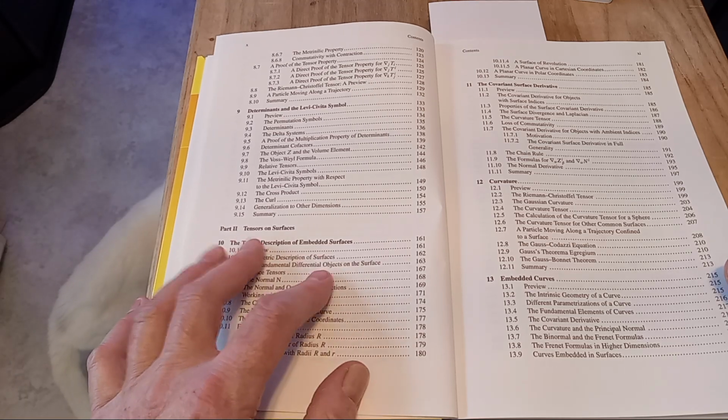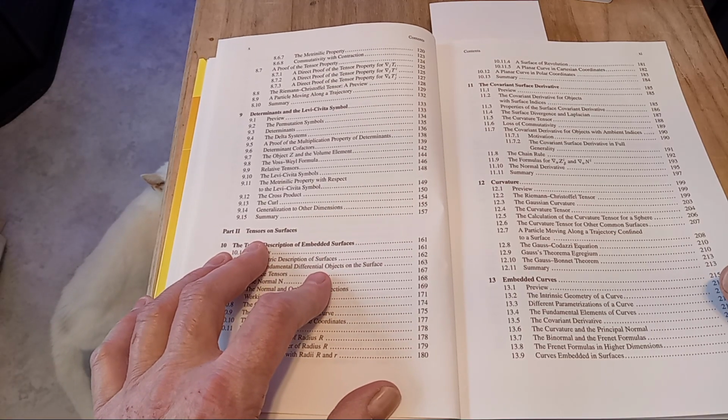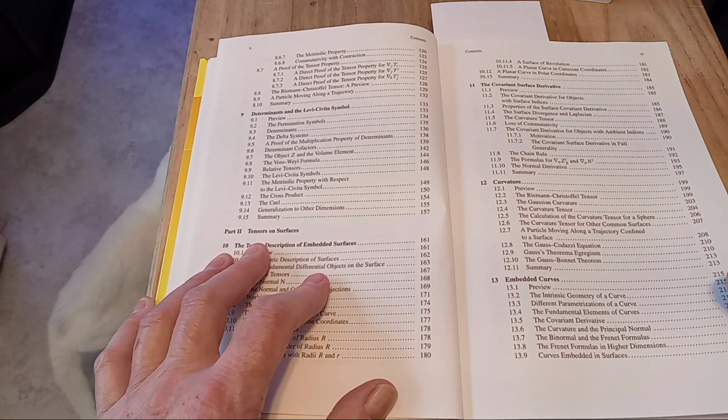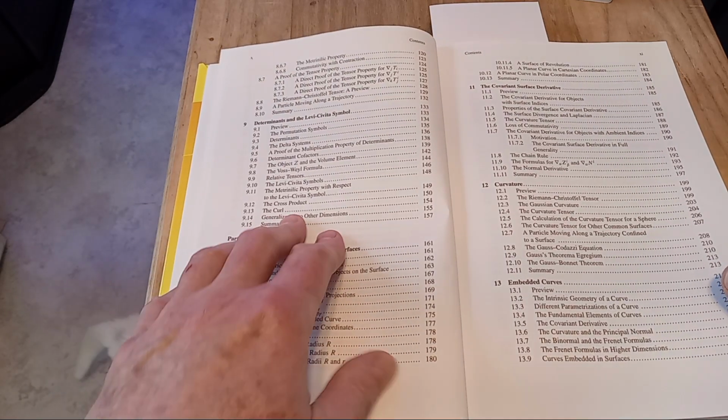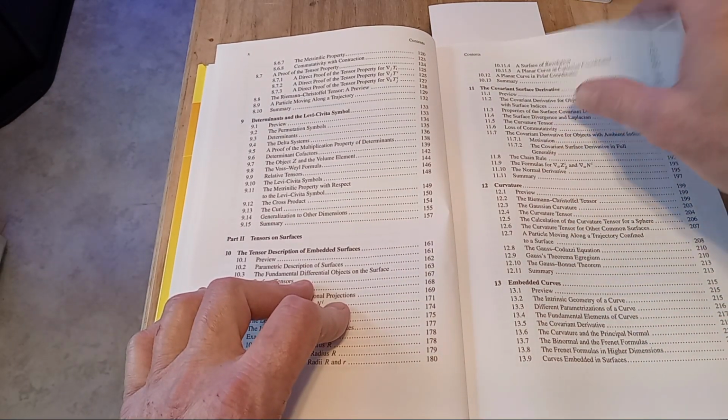And you need to understand that if you're going to do differential geometry, because it is the beginning of differential geometry. So this section, for me, was excellent.